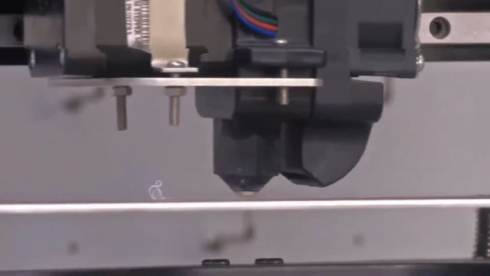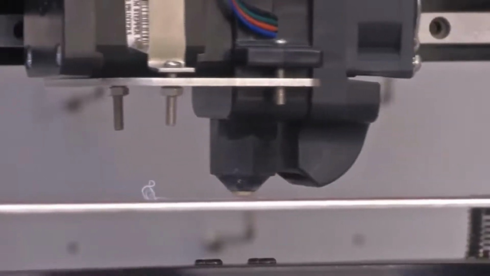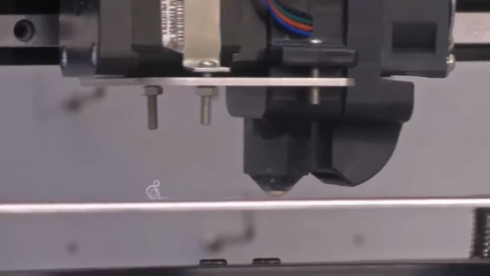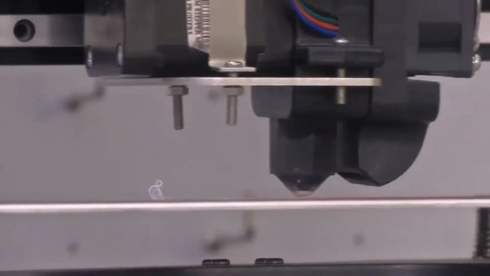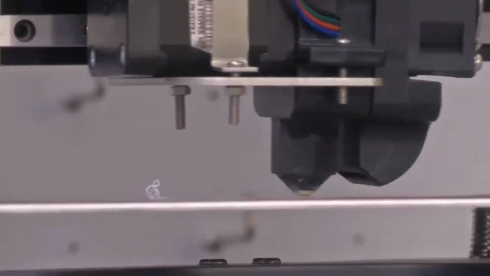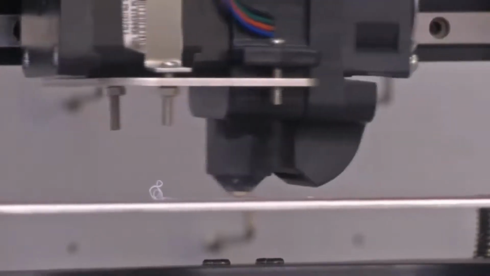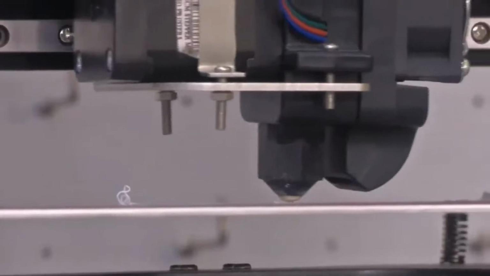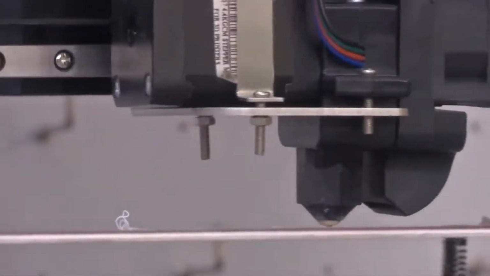So the extruder is now depositing material slowly. As per the predictions, it will take around 10 to 15 minutes for it to get printed. Let's wait and watch. We will also try to have a closer look at this.